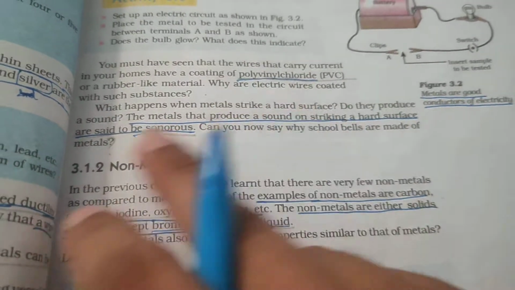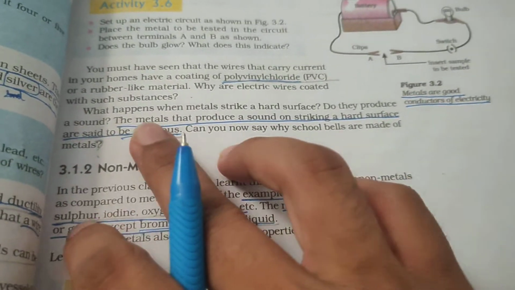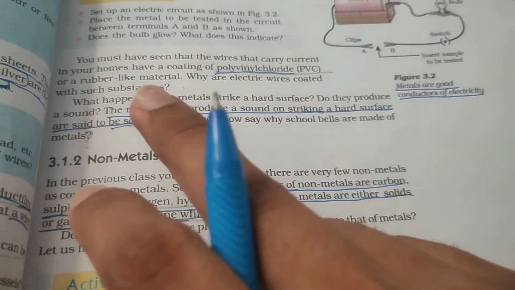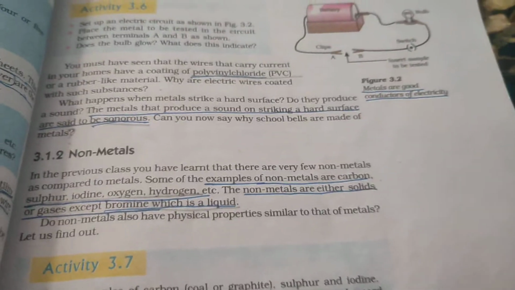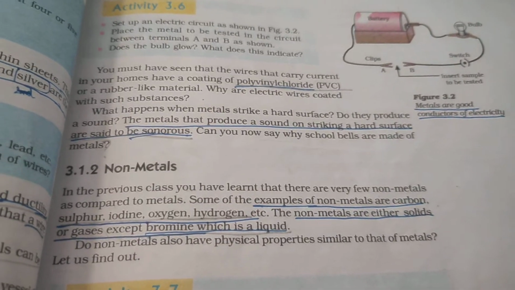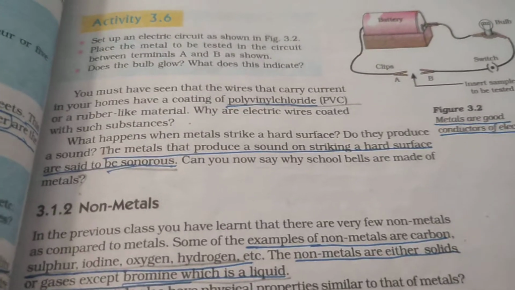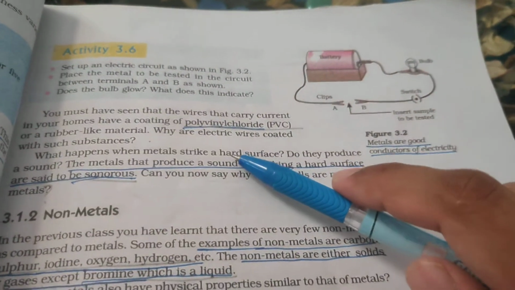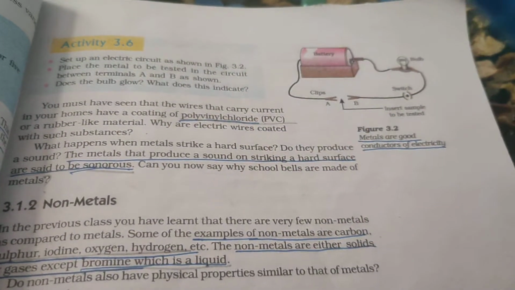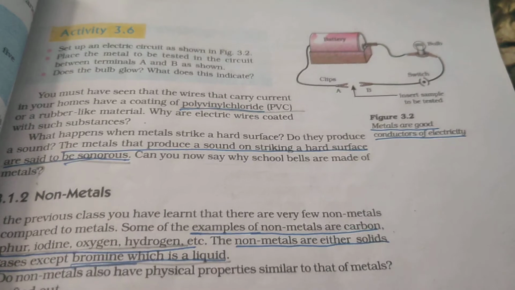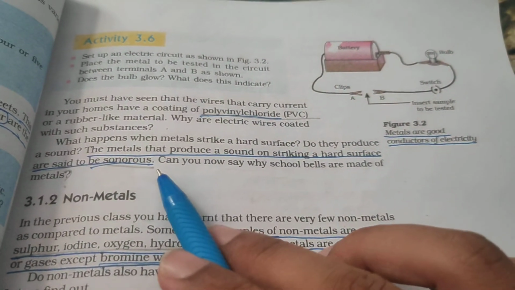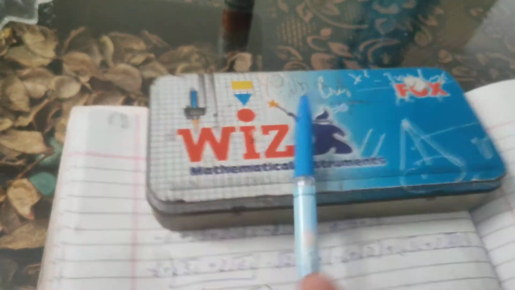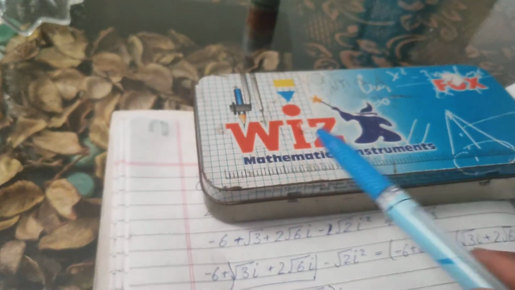So the metals, do they produce a sound? Yeah, of course they do. Almost everything produces a sound. The metals that produce a sound on striking a hard surface are said to be sonorous, right? So it's not like you took a metal and dipped it in water, and if it didn't make a sound you will say, this is not a metal, it doesn't make sound. A metal that produces a sound on striking, like hitting it with a huge force against something hard, is said to be sonorous. So suppose this is a metal and this is a hard surface, and you strike it like this, so this is producing a sound. That's why this is a metal again.